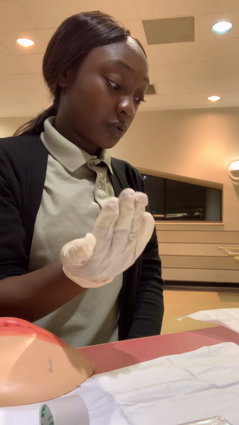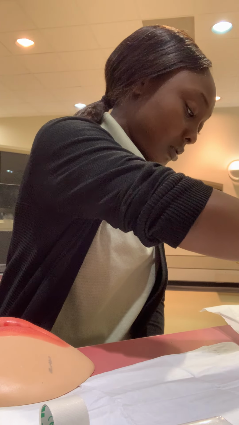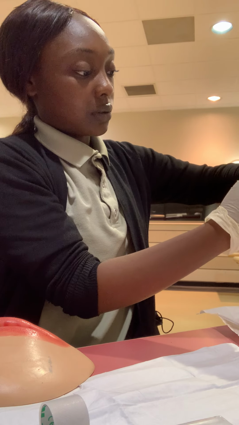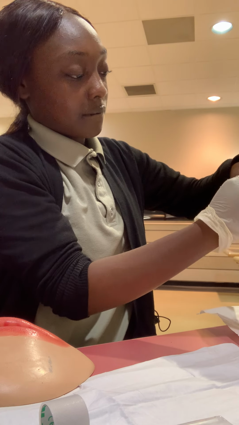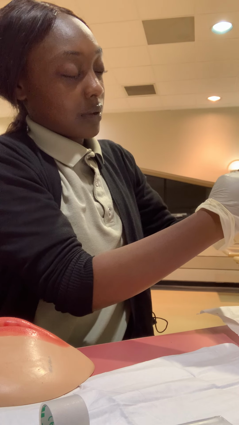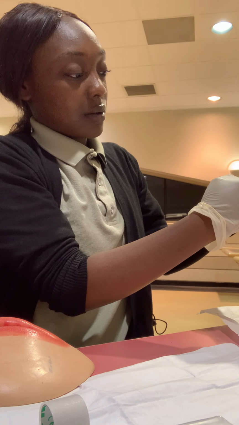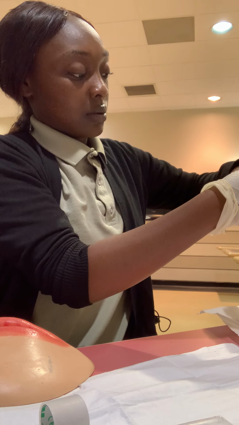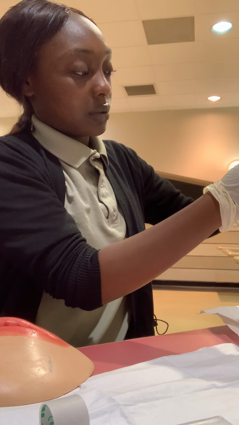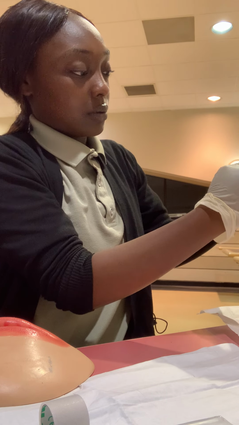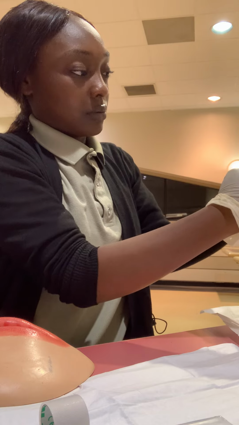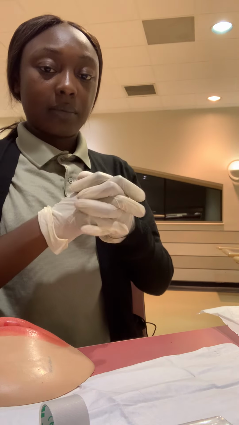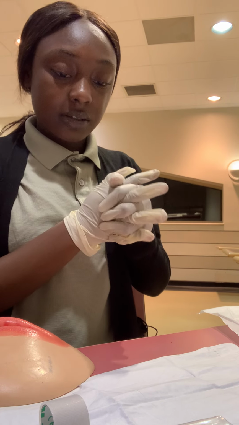Now I'm going to scoop, keeping it over the sterile field. It's still over the sterile field. Okay, our hands are together now.